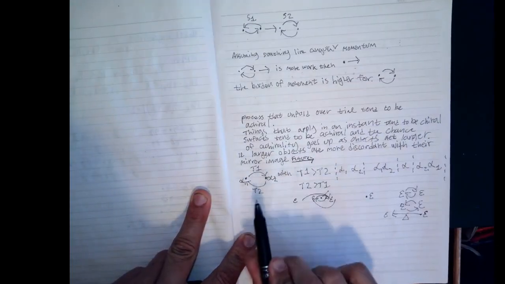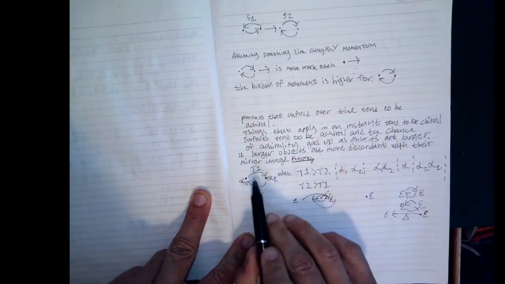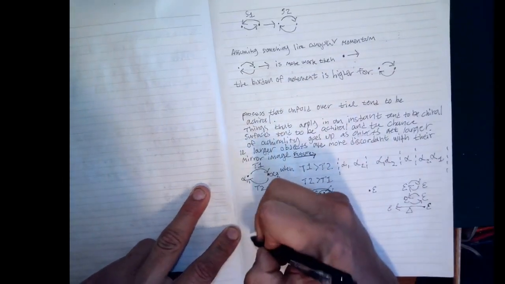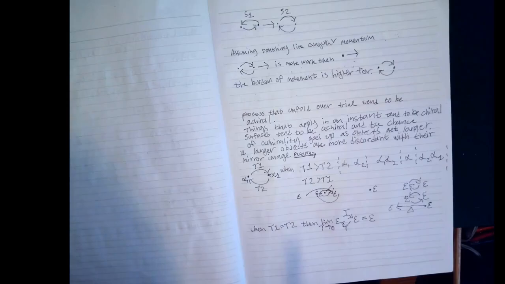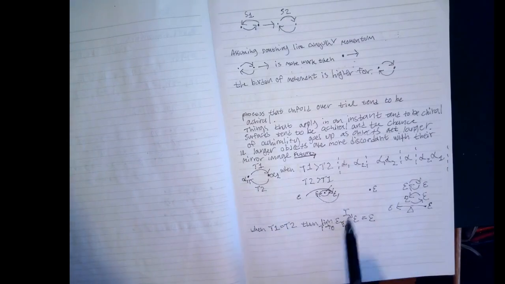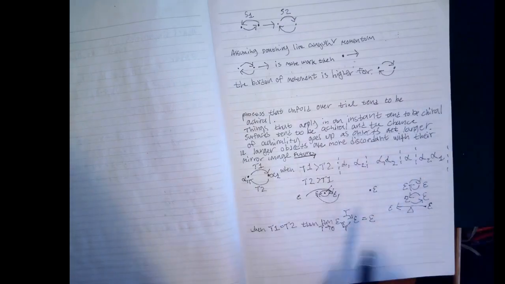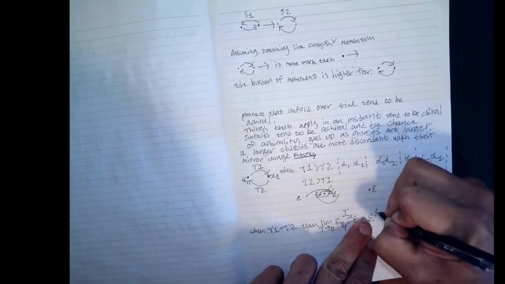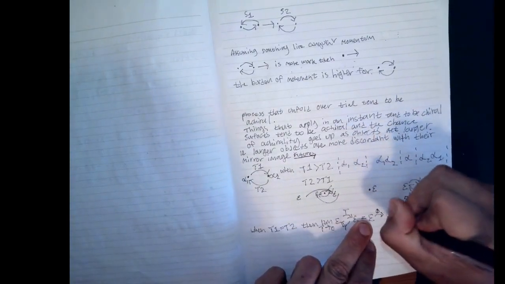So when T1 equals T2, both T1 and T2 tend towards 0. That's what I hypothesize. So when T1 equals T2, the limit of T for epsilon to epsilon back and forth equals epsilon with an arrow of length of time 0.